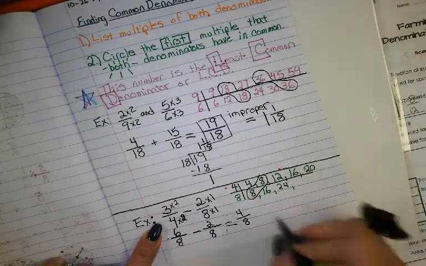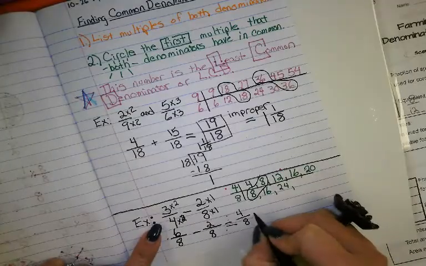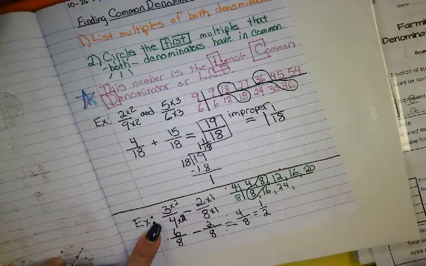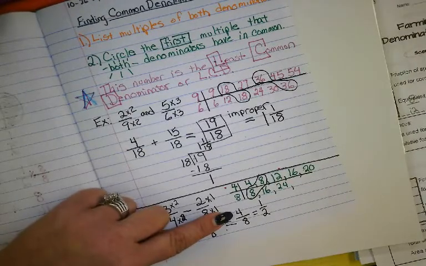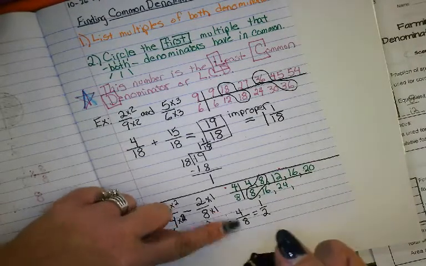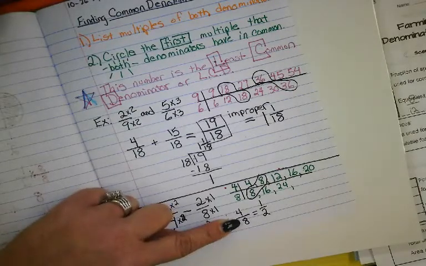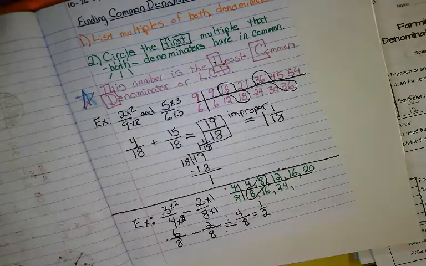So 4/8. I bet most of you are realizing that an equivalent fraction would be a half. Because if you think about this, anytime a fraction has a numerator that is half of the denominator, that fraction is immediately equivalent to 1/2.